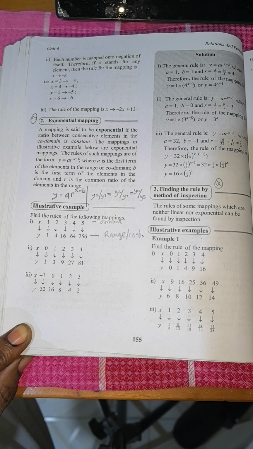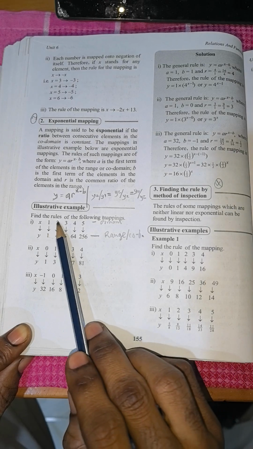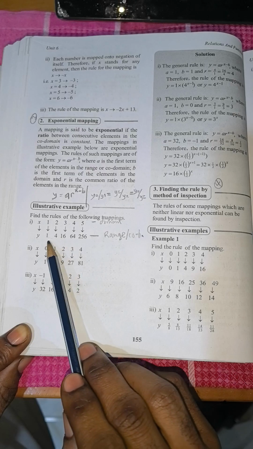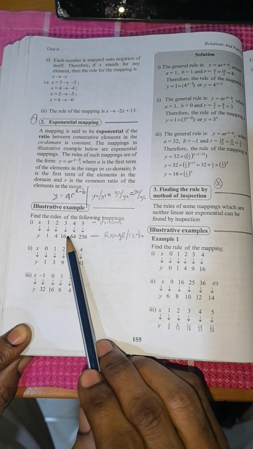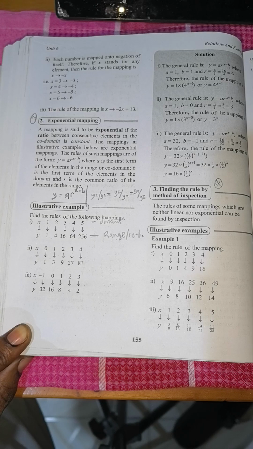In the linear mapping, we were looking at what? The difference in the codomain over the difference in the domain. That gave you the ratio. But here, the ratio is only within the codomain, and it has to deal with what? The numbers next to one another. Next, so here next, here next, here next. That's what it means. Here we are dealing with the ratio between these. It's as simple as that.